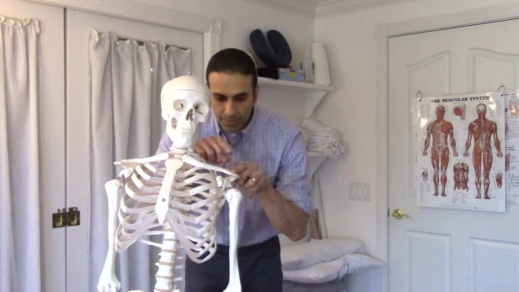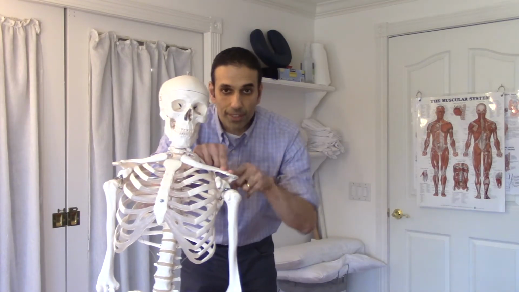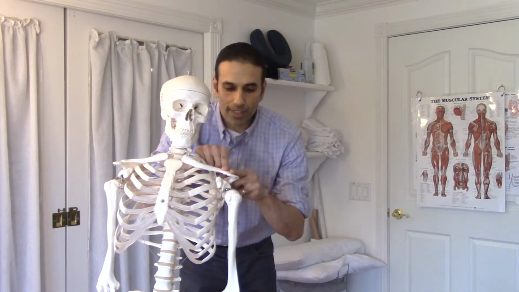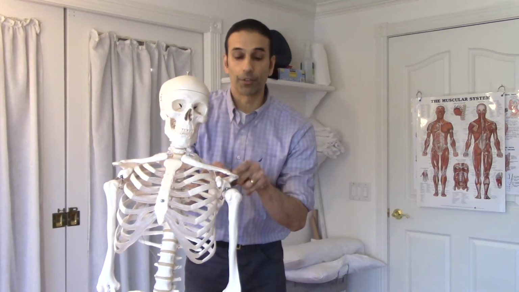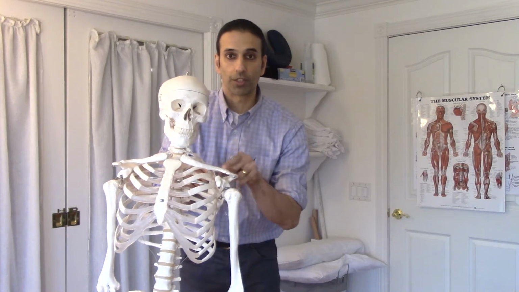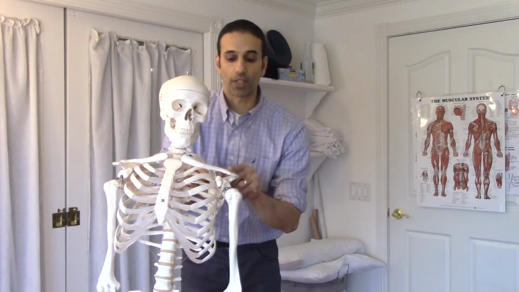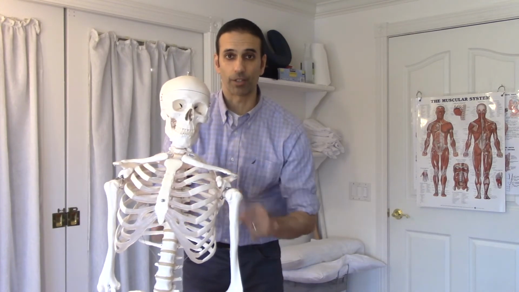So what you can see is a clavicle here, and there's a dip right up through here. And that dip is indicative of possibly some stretching or maybe tearing of the ligaments that connect the roof to the clavicle right through here. Another sign that you have some AC joint irritation.